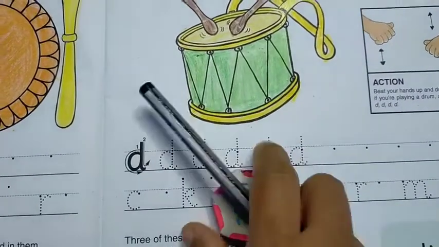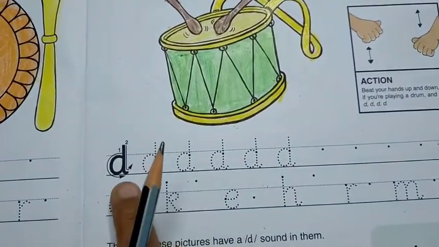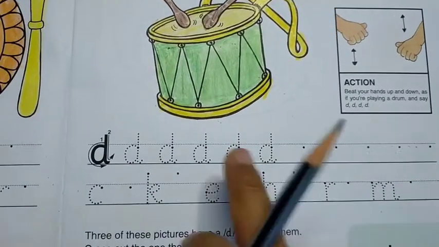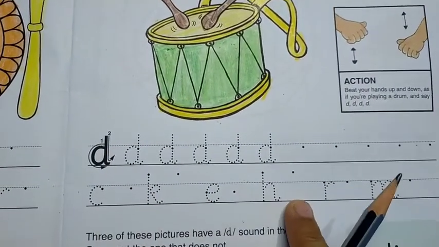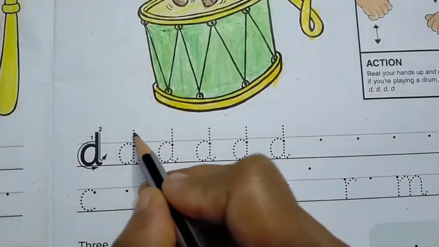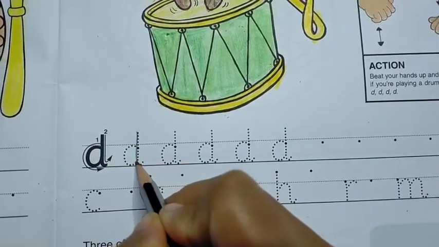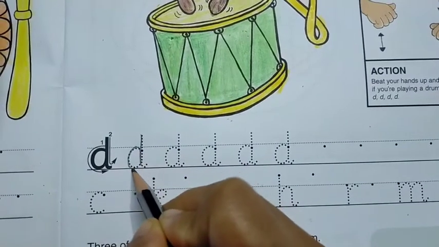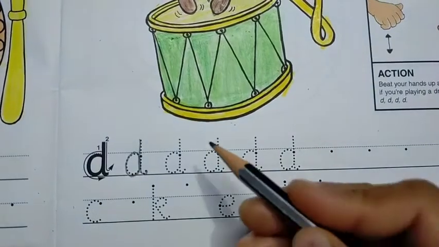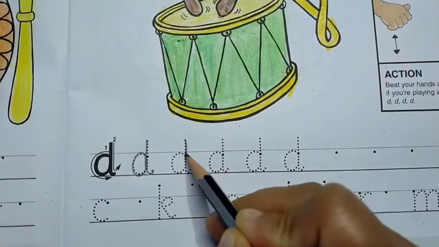Now please take your pencil and your eraser out. We will do the writing work, okay? Okay children, now let's do some writing work. So you need to write the D sound on the dots. So I will show you how you need to make the D sound. So in this way you will make the D sound.